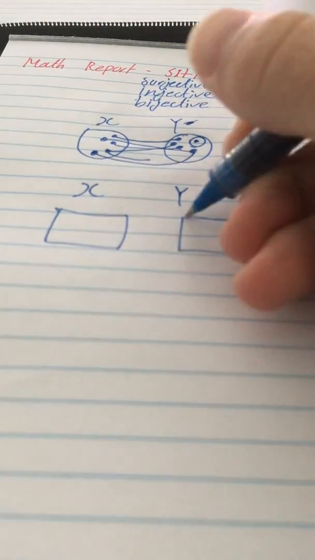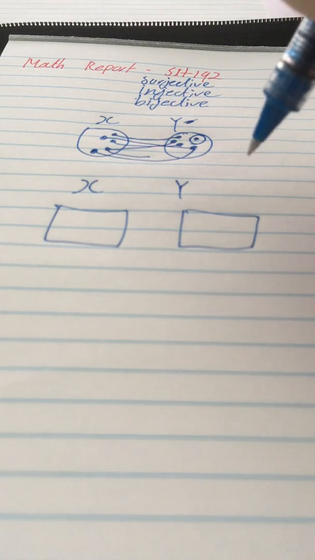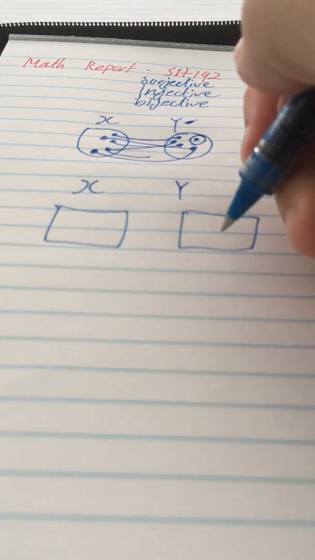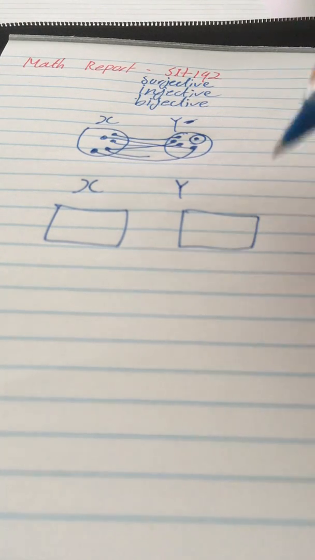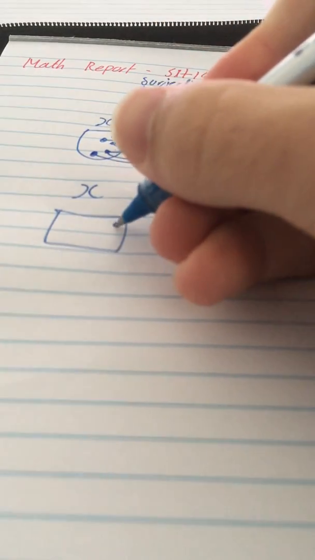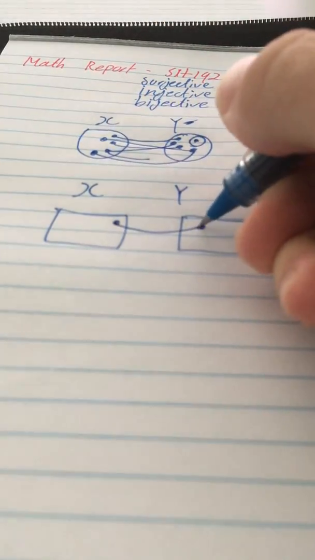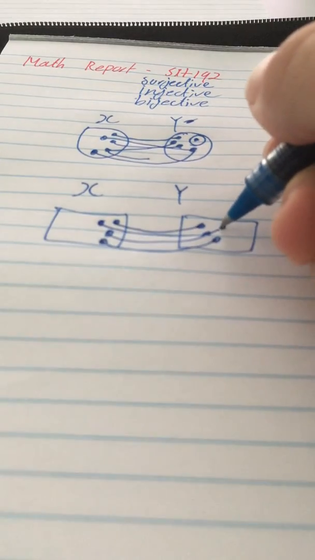Now, for an injective function, we'll have our x again and our y, our domain and our codomain. An injective function would have y being mapped to no more than once. A y value would be mapped to no more than once, if at all. It does not have to be mapped to. So we have x go to y, x go to y, x go to y, and one more x going to y.